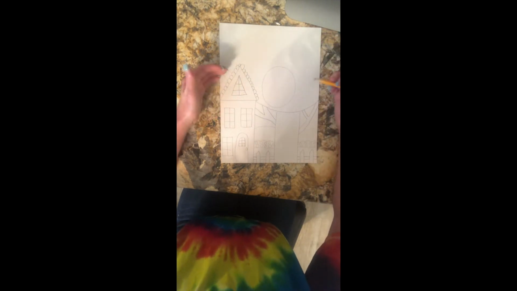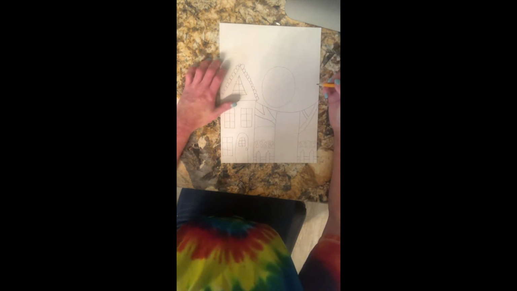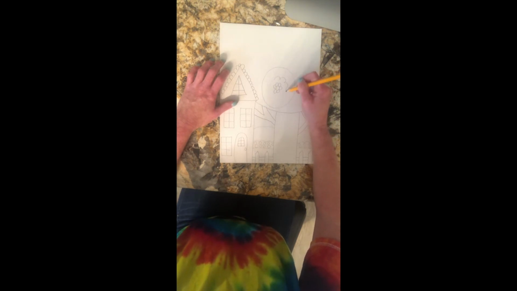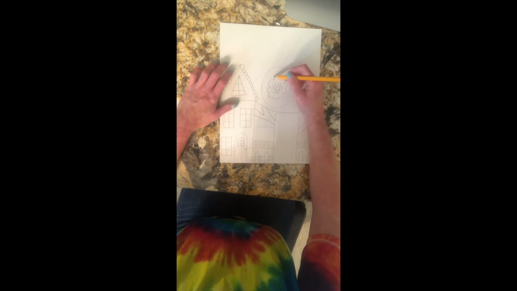Your patterns and designs do not have to look exactly like mine. Remember that. I'm going to draw a circle inside, and I'm going to do rainbow shapes all the way around till it turns into U shapes. And then I'm going to do the same thing, rainbow shapes that turn into U shapes. Go all the way back around, and I might do one more layer of that.